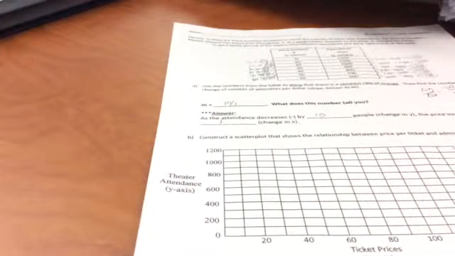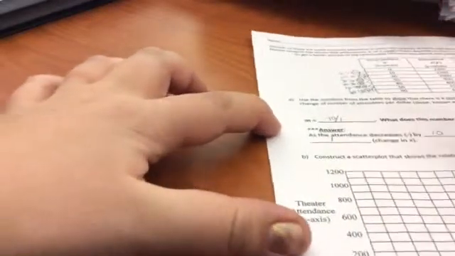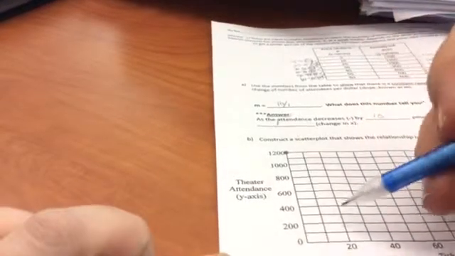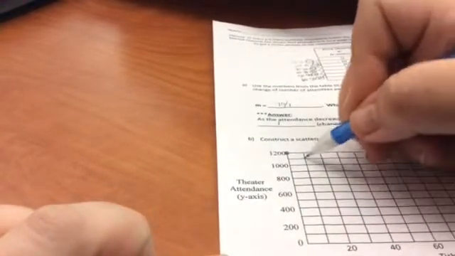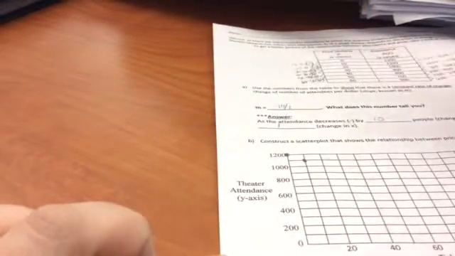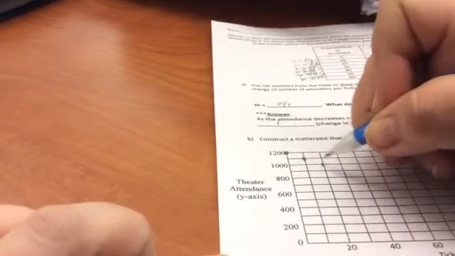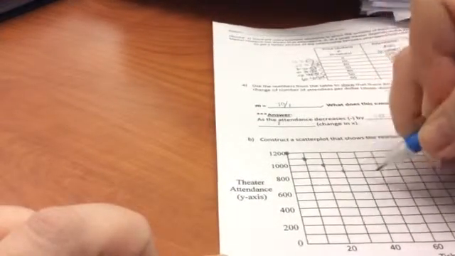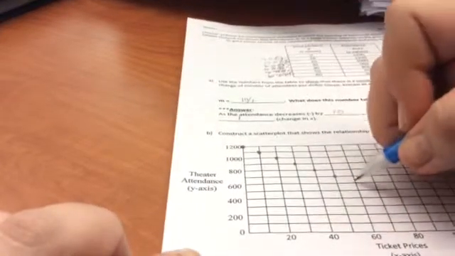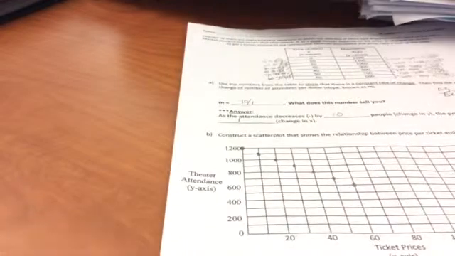So first, I have 0, 1200. So I'm going to make a point up here at 0, 1200. Then I have 10, 1100. So 10 is going to be this box in between 0 and 20. 1100 is going to be between 1000 and 1200. And then 20, 1000. And then 30, 900. 40, 800. 50, 700. 60, 600. I'm going to stop there. So there's my scatter plot of the data from my table.